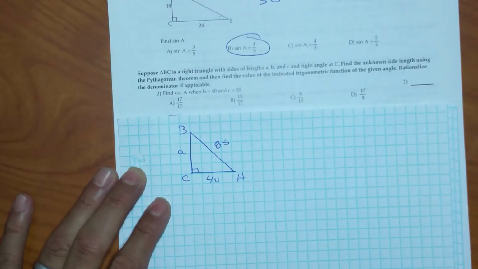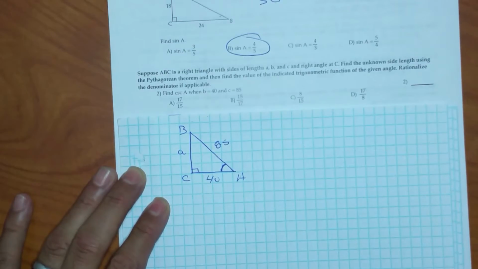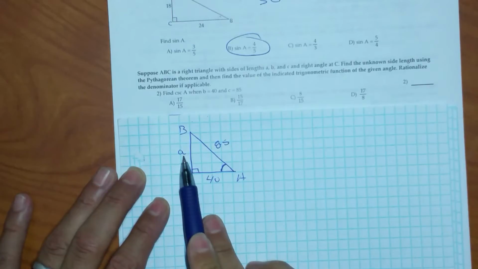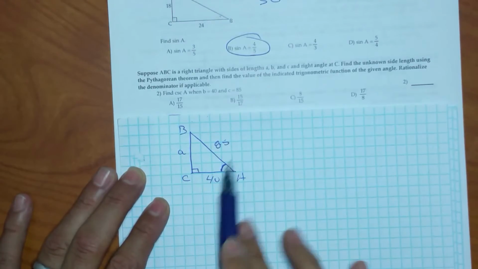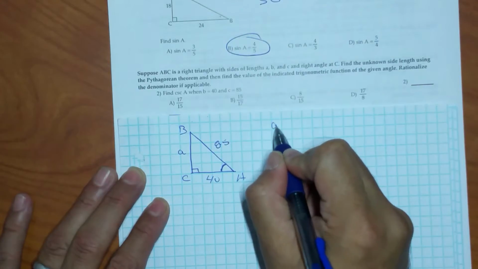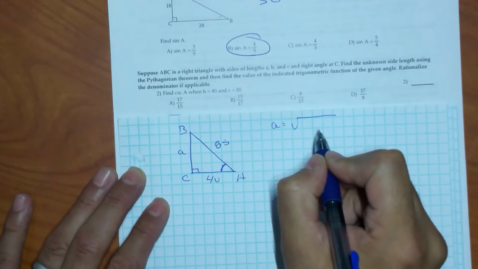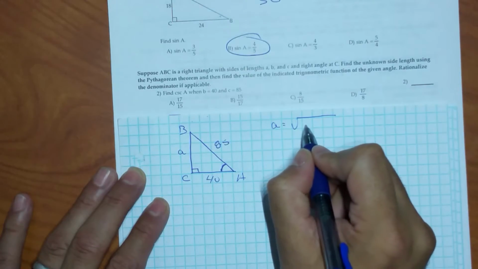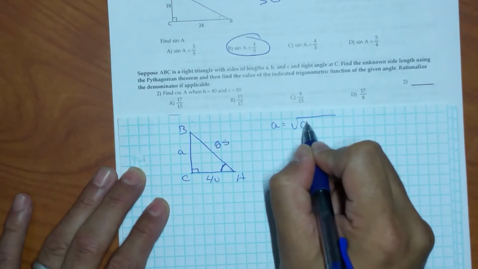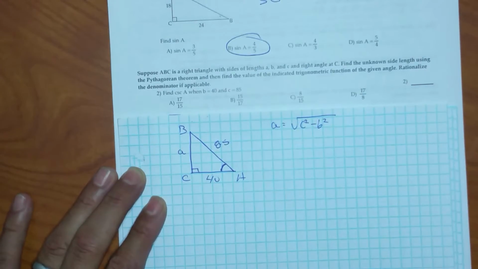Now, cosecant of A, so A is my reference angle. I need to have this value over here, so I'm going to use the Pythagorean Theorem. Remember the shortcut I gave you: A is equal to the square root of C squared minus B squared.